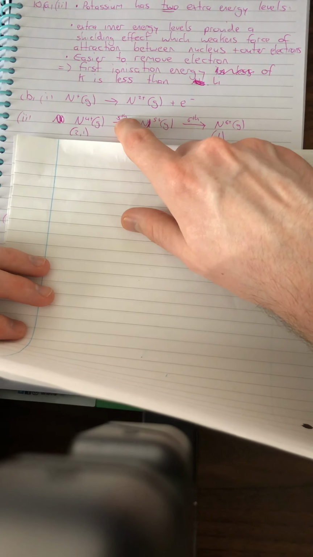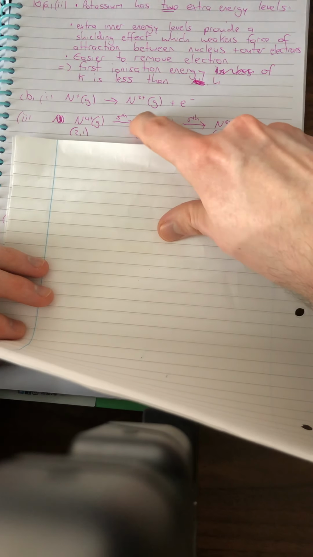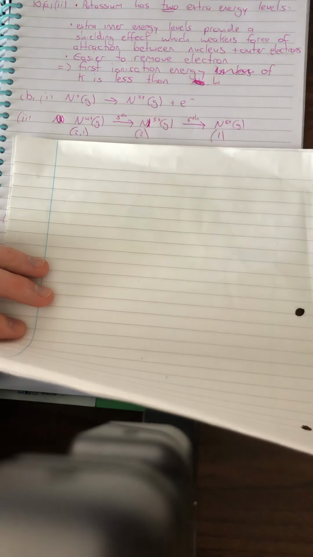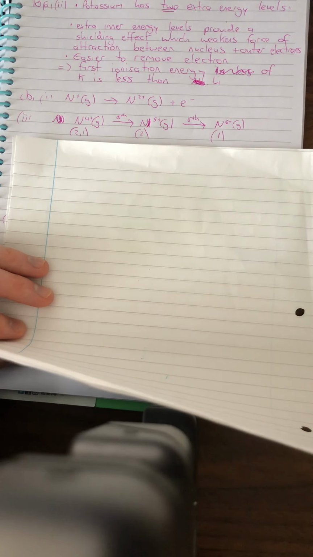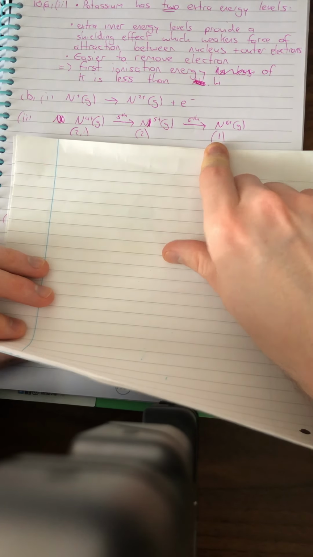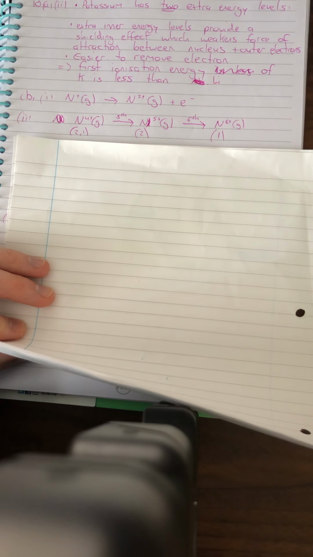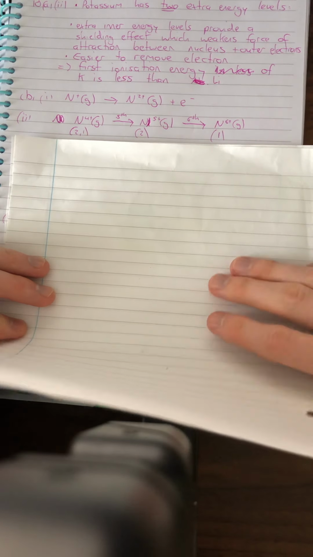So the fifth ionization energy takes it to N5+, which is 2. You'll notice that 2 is stable. It's got the same electron arrangement as helium, so it's stable. If we try to remove another electron in the sixth one, we're removing from a stable electron arrangement, a stable shell.